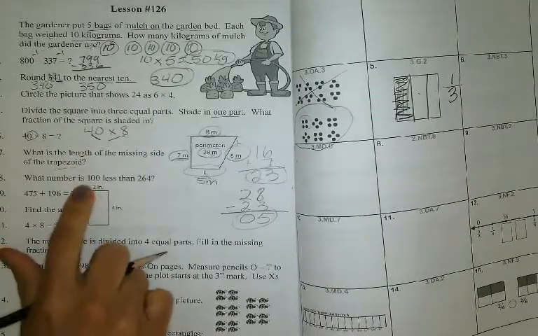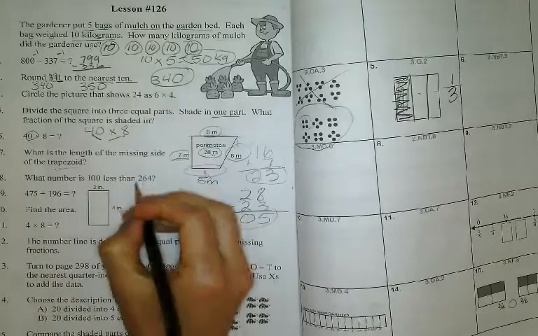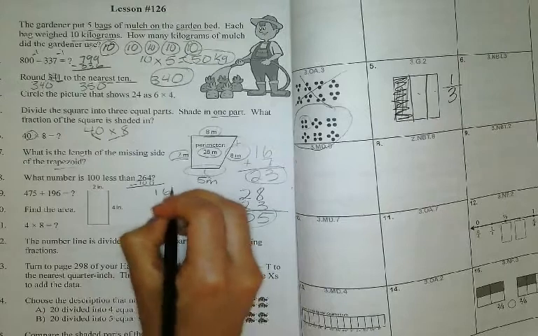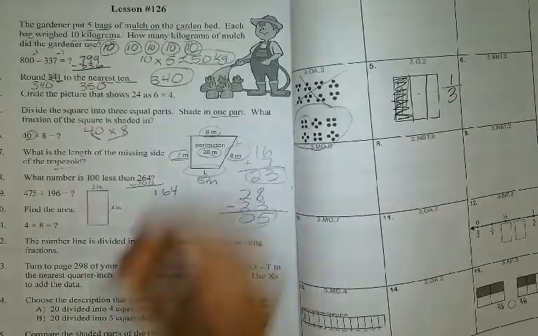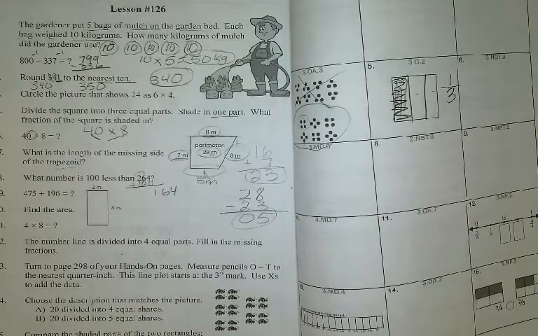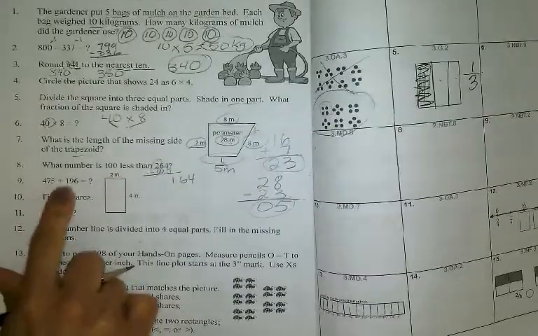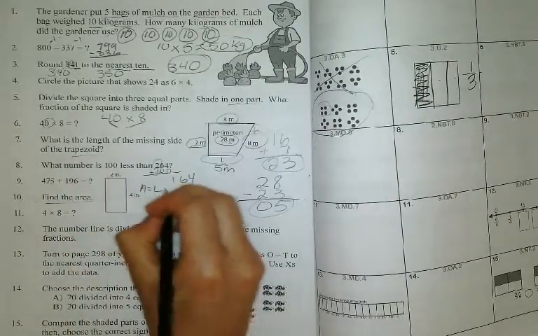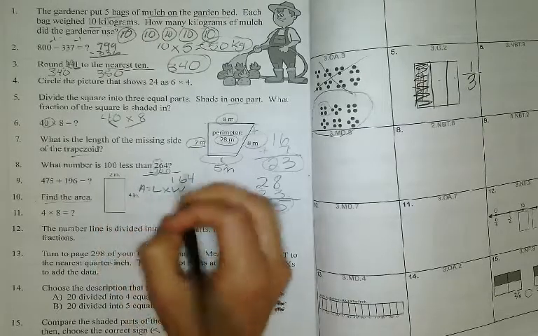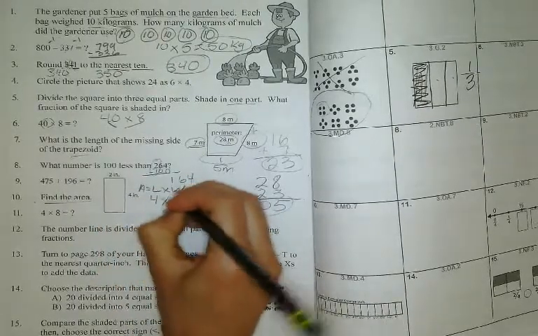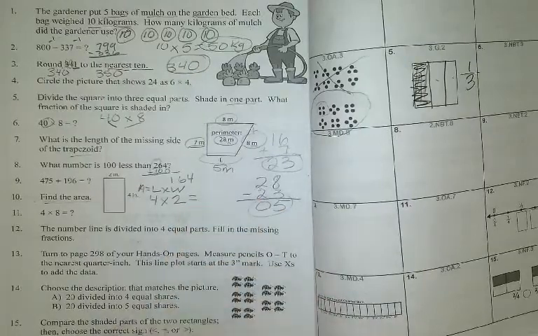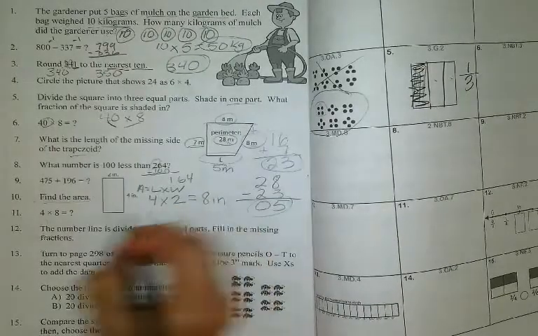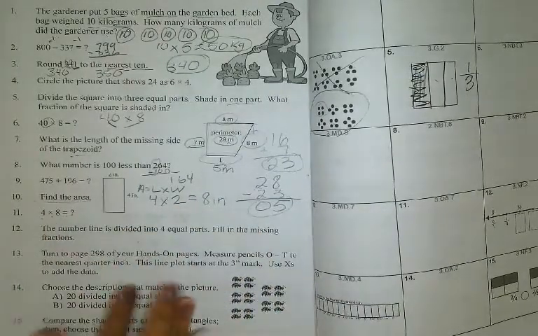8. What number is 100 less than 264? Take away 100. If you could do it in your head, it's going to be 164. If I take away 100 from this, basically just taking away from your hundreds place. 9. 475 plus 196. 10. Find the area. Area equals length times width. So I could plug this in. Length 4 times 2, which would equal 8 inches. Okay, 4 times 8.